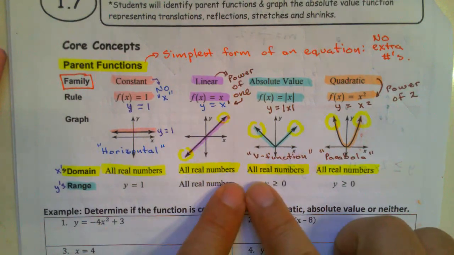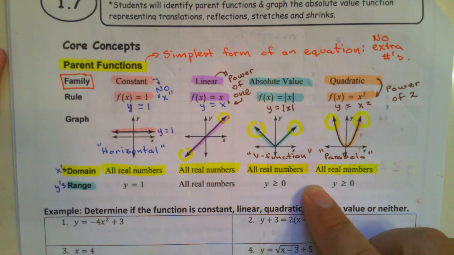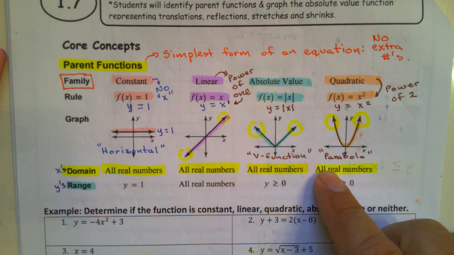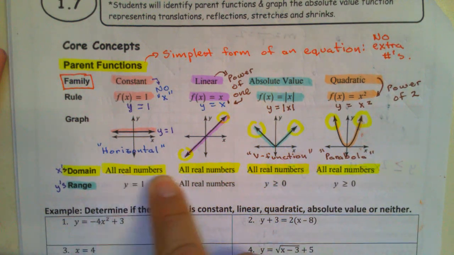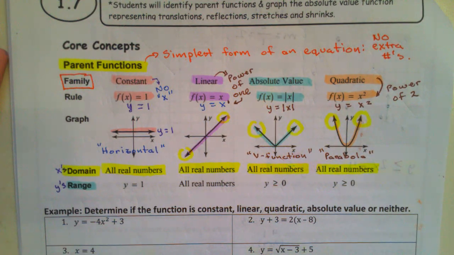That's why when you did this homework assignment, we said that's going to be the easiest question on your homework. Because when they ask you for domain, for the only graphs that you've learned in Algebra 1, the domain is all real numbers. Now, the range is the one that obviously changes depending on the graph.